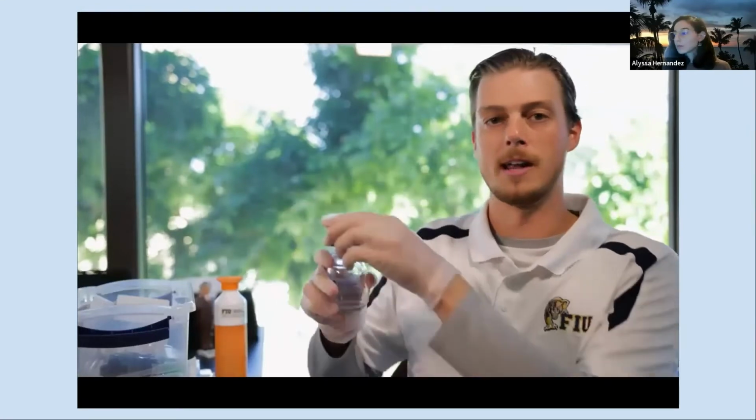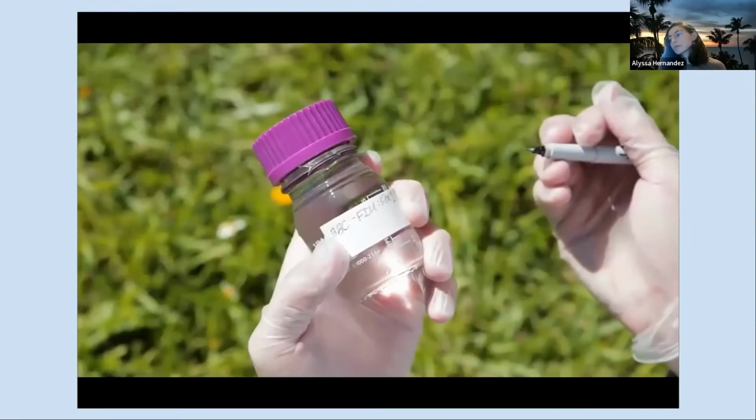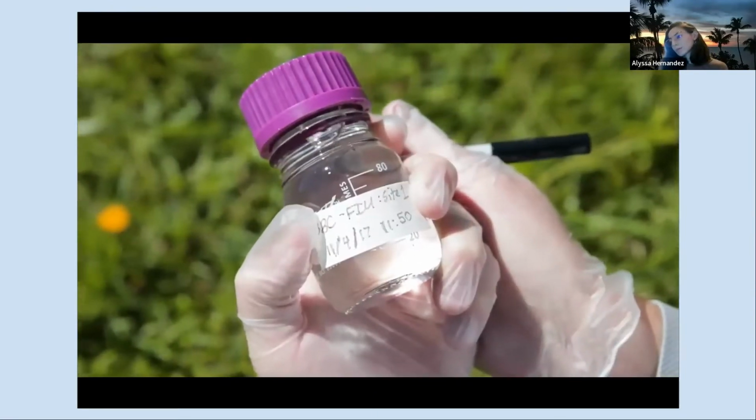So you want to stick it below the surface, tilt it sideways, let the bubbles come out, and then tilt it up so that you can then remove it, cap it, and put it back into your citizen science kit. Then also take a photo of the bottle with the label on it that verifies that that's the sample from that place and time.